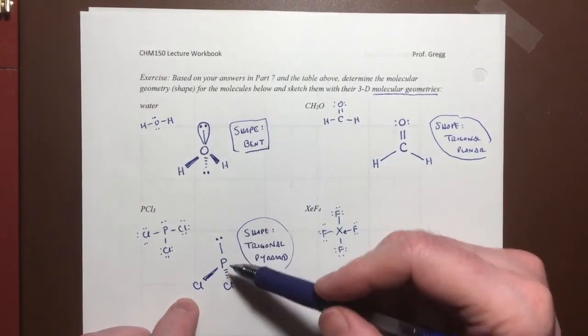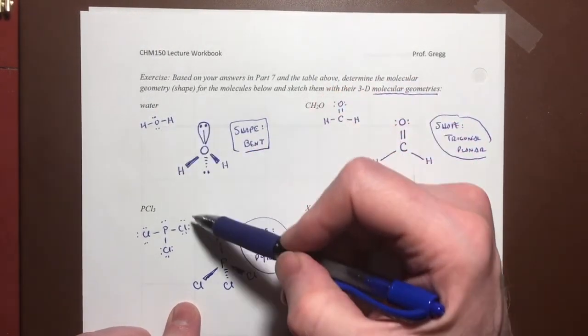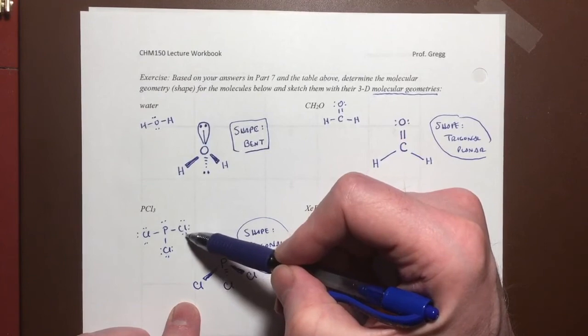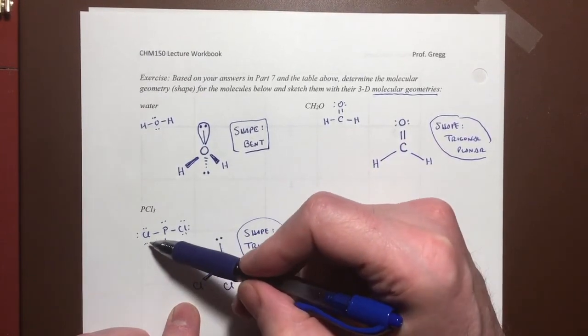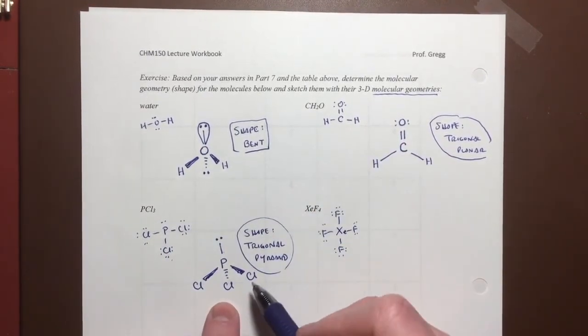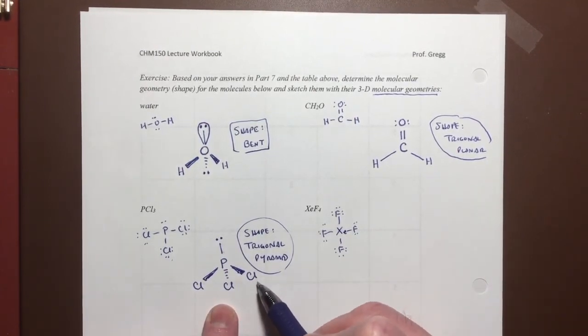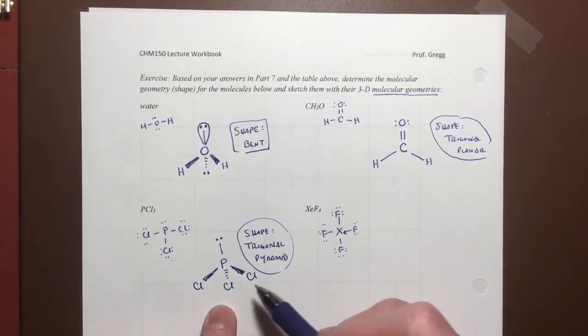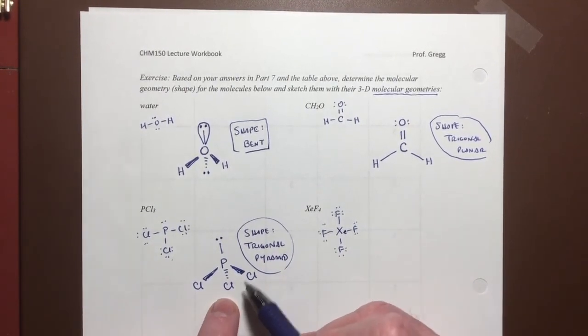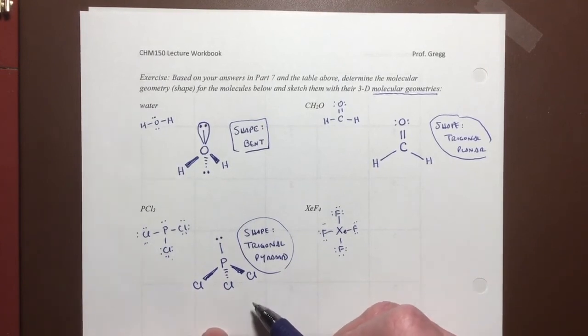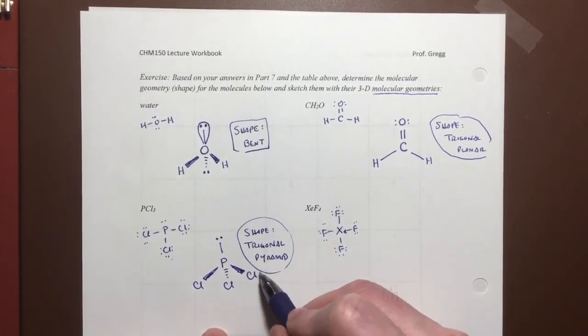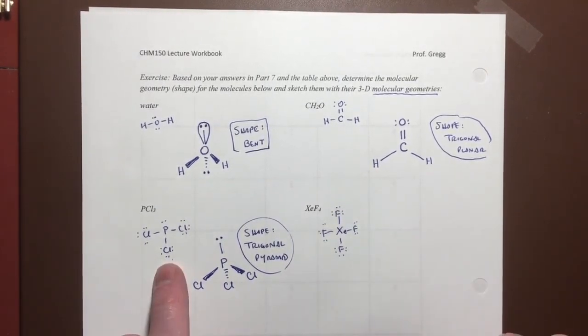When we are drawing Lewis structures, we absolutely have to have the lone pairs on the terminal atoms. But very often when we are drawing the shape of a molecule, we will omit those lone pairs on the terminal atoms simply because they are not really contributing to the shape of a molecule. But we could put them on if we wanted to. They're absolutely required, though, in the Lewis structure.